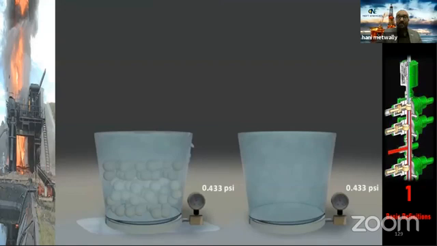Because actually the pressure doesn't depend on the volume. So this is a new lesson today. The pressure is only affected by the height of the fluid and the density of the fluid. So the volume of the fluid doesn't affect the pressure.